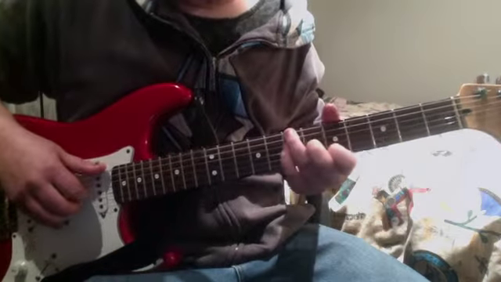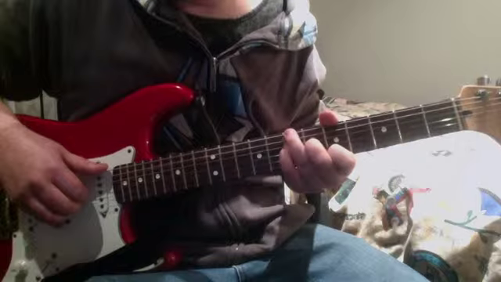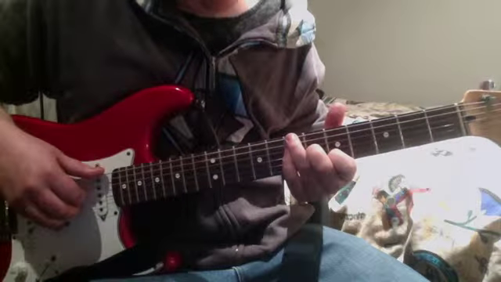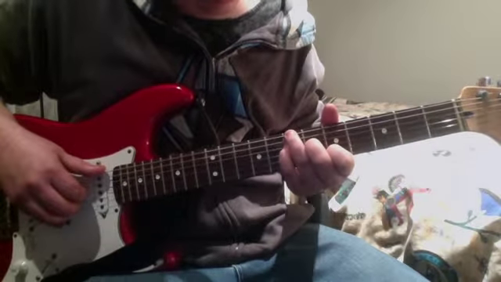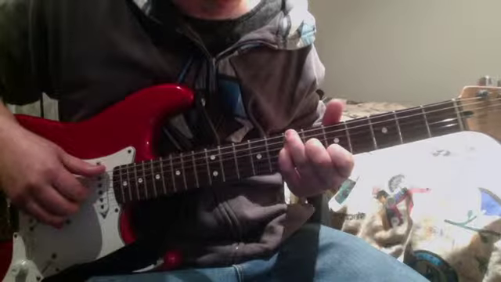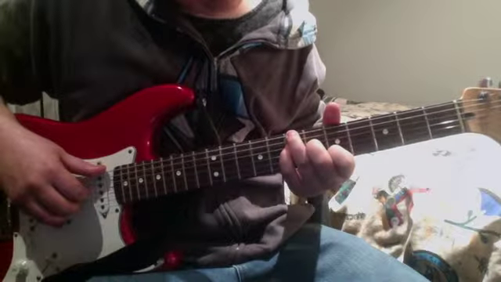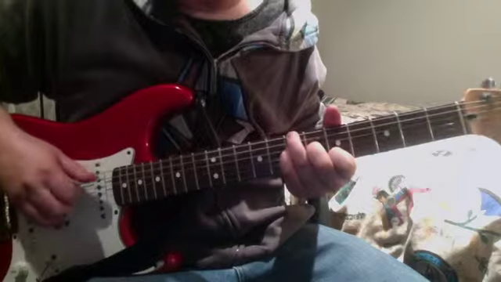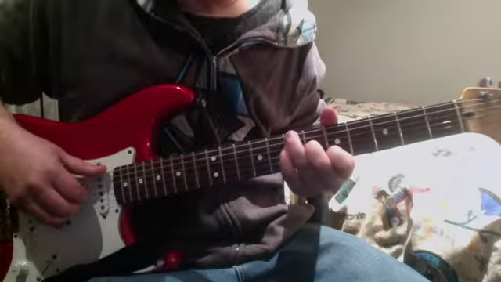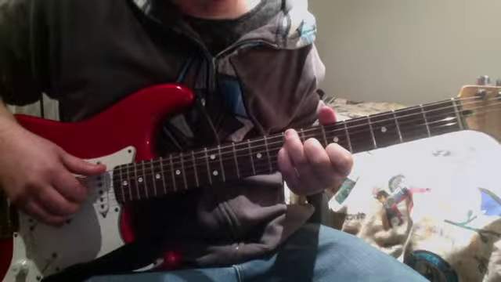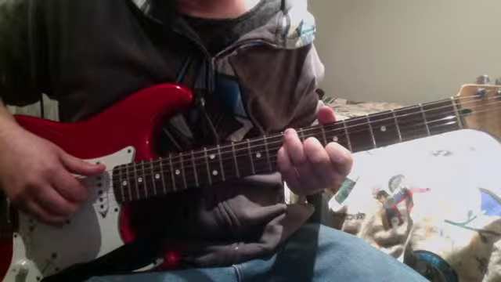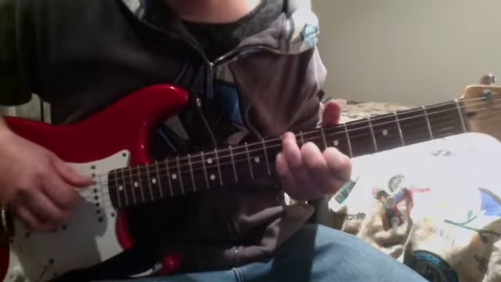Then you're going to that same chord, but up 2 frets, so it's 7 on the low E string, 7 on the D, 6 on the G string, 5th fret on the B string. So 7th fret low E, 7th fret D string, 6th fret G string, 5th fret B string.